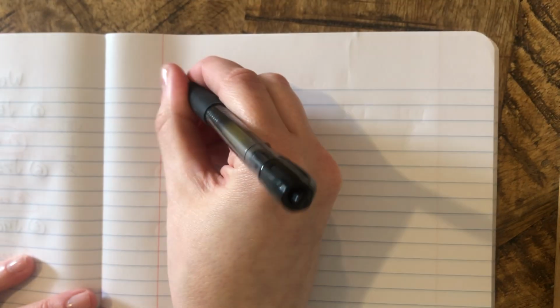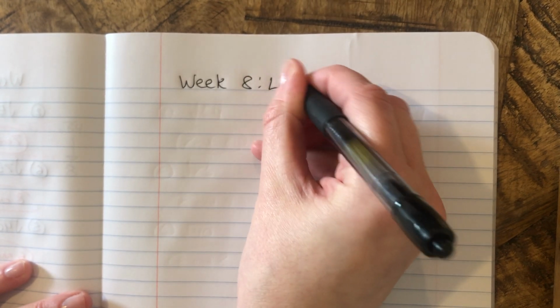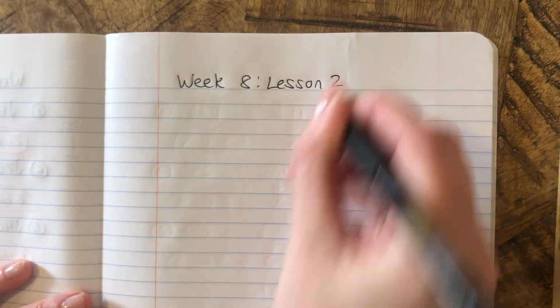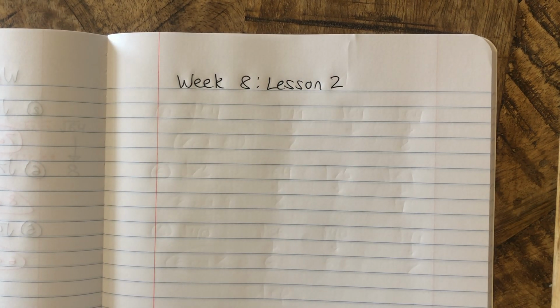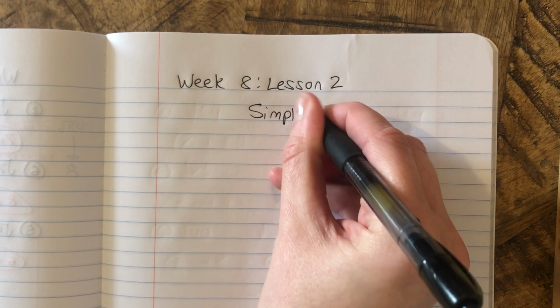Hey everyone, today we're going to take a look at Week 8, Lesson 2. This lesson is teaching us how to simplify radicals.